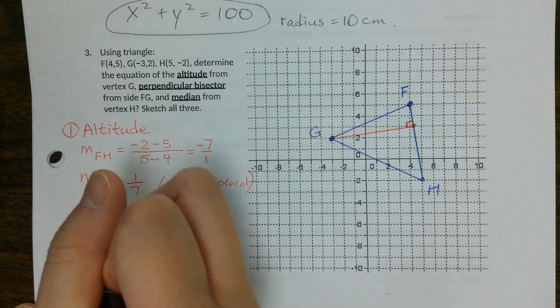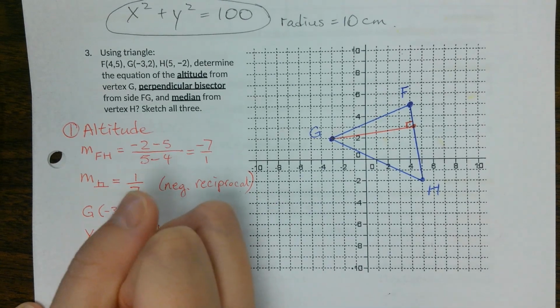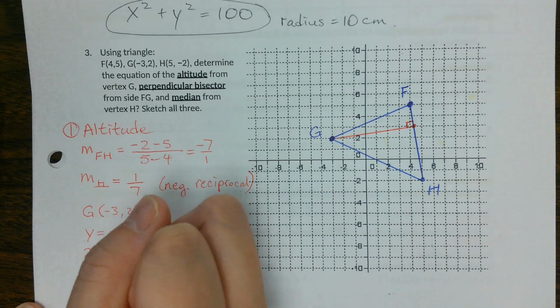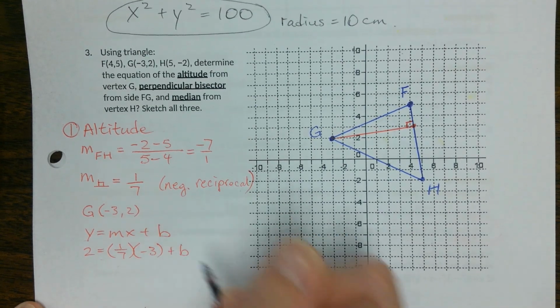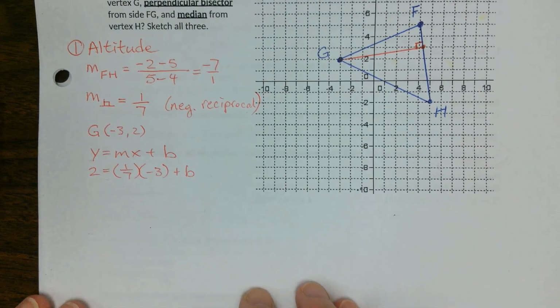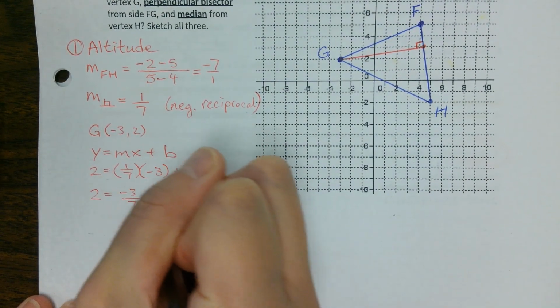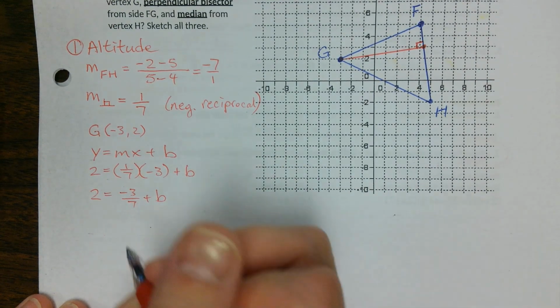Okay, so substitute these values into y equals mx plus b. So y is 2, m is 1 over 7, x is negative 3, plus b. So 2 equals negative 3 over 7 plus b. Move that over.